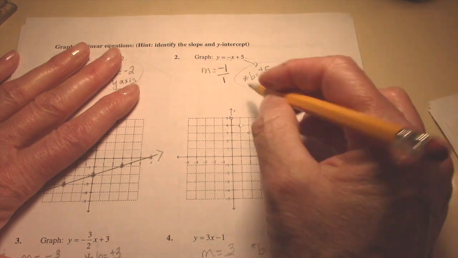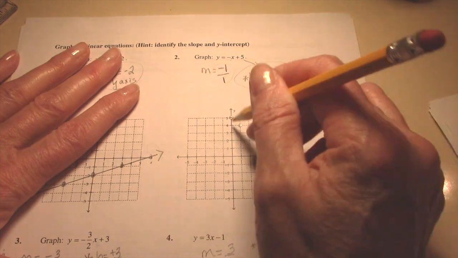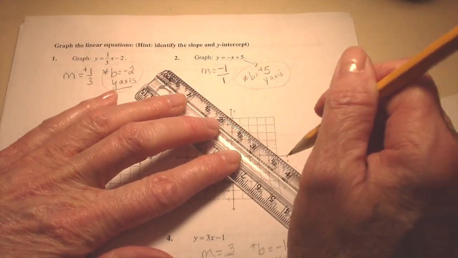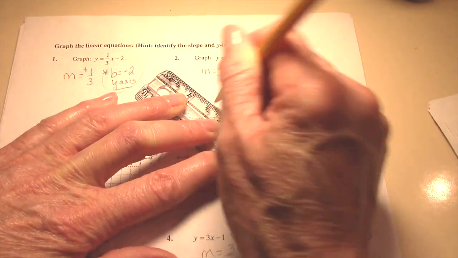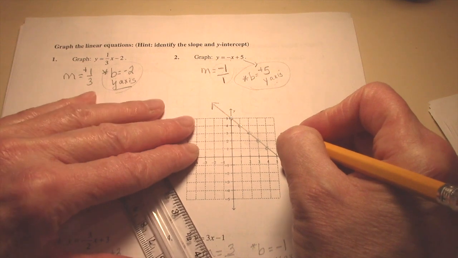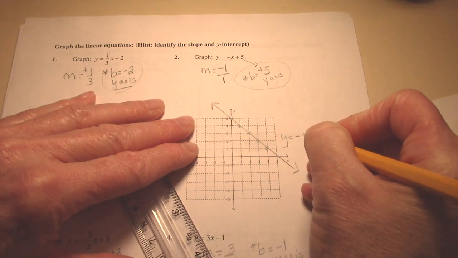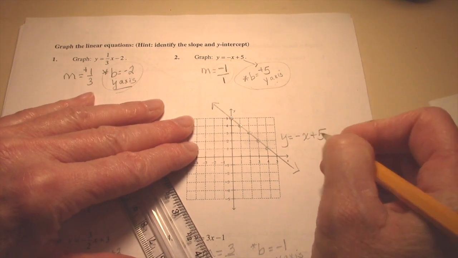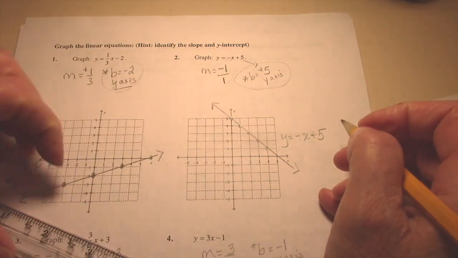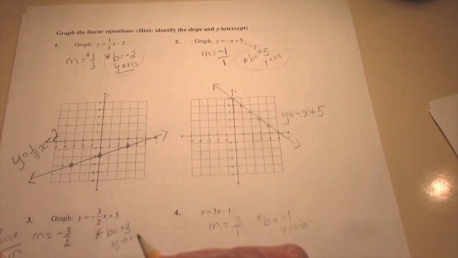You get the point? Whenever your slope is that 1, it's real easy. It's just going by one little boxes. And I connect my dots. Draw my crisp line, put my arrows on the end, and write the equation next to it. Y equals -x plus 5. Started at 5 and did a slope of negative. Got it? Let's go to this one.